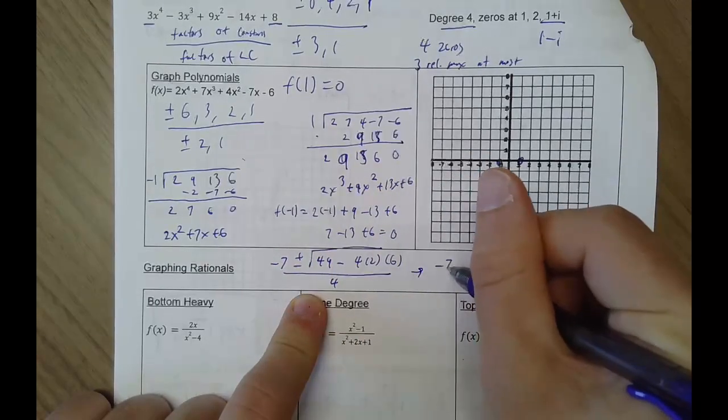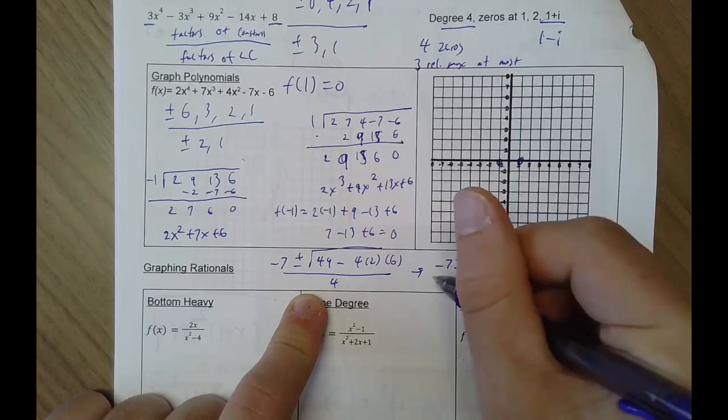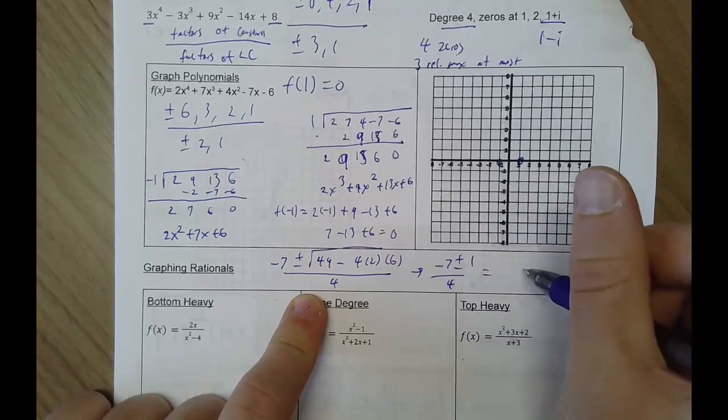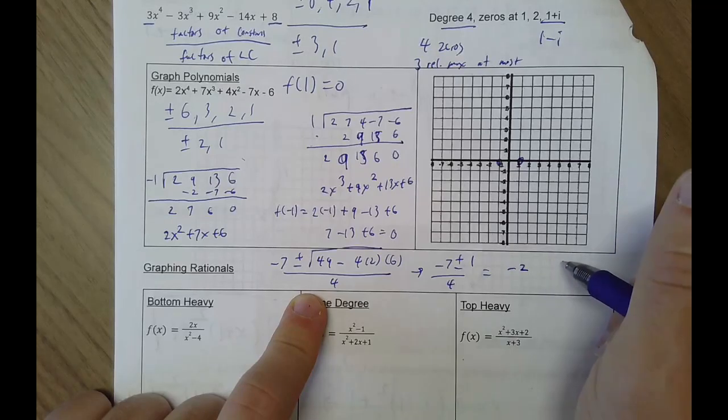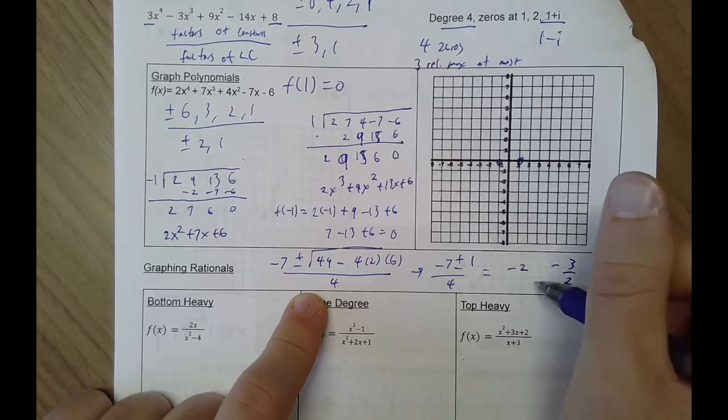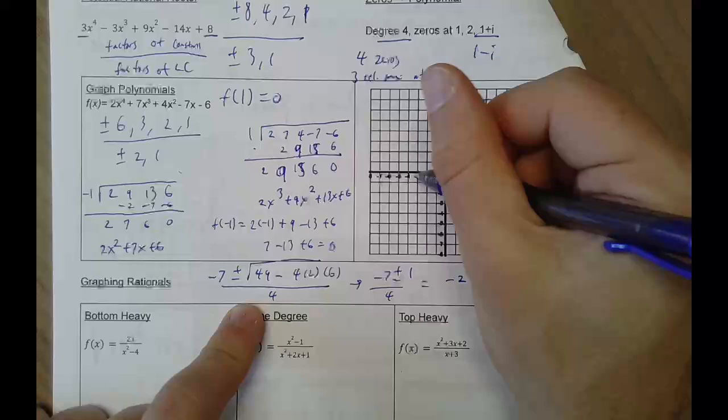So this is just -7 plus or minus 1 over 4. So it's -2 and negative 3/2.